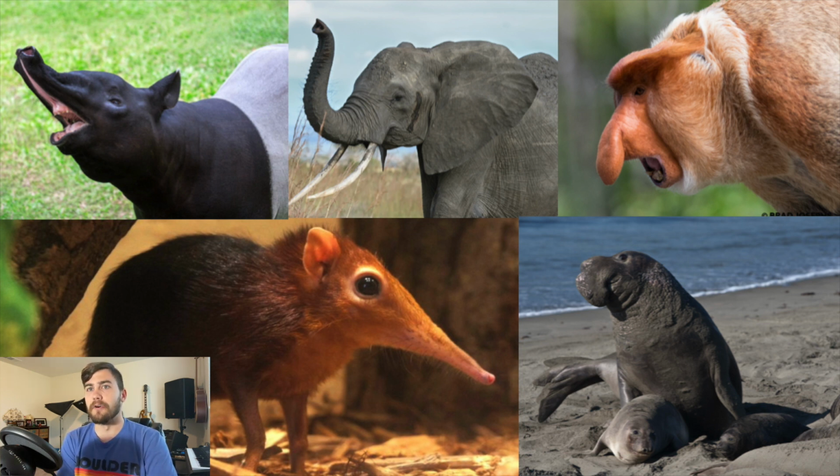In one, it's to be prehensile, the elephant. In the elephant seal, it's to make a really gross noise. I think it helps them vocalize. Proboscis monkey, I'm not really sure. Elephant shrew, it probably helps them smell. And I don't know what tapirs use it for either. Maybe to help them smell also.